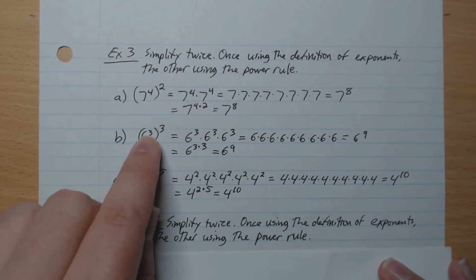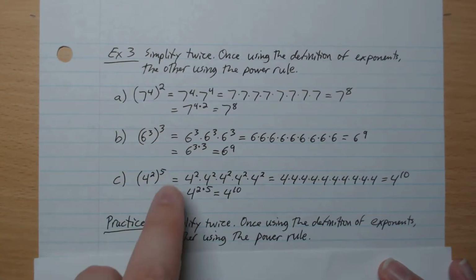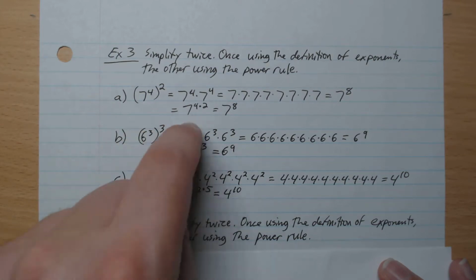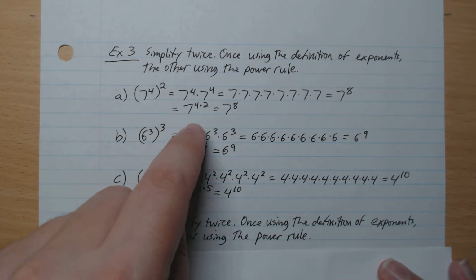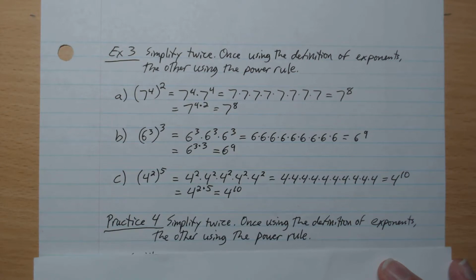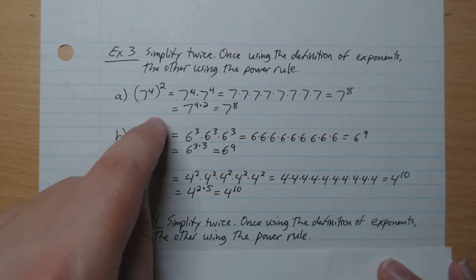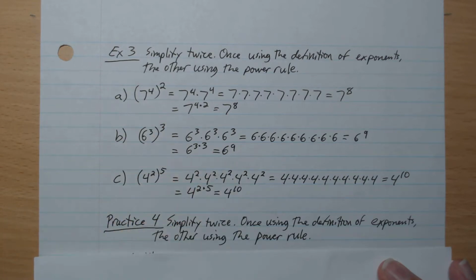B, 6 cubed to the 3, like that. So this 6 to the 3 is happening 3 times. Each 6 to the 3 is 666, like that, and so we have 6 to the 9. Or we can go 6 to the 3 times 3, which gives 6 to the 9, like that.